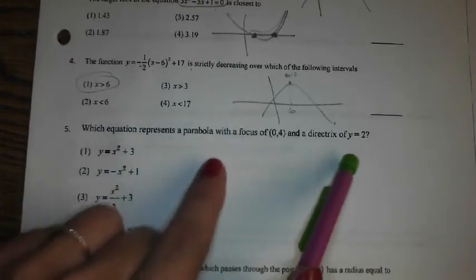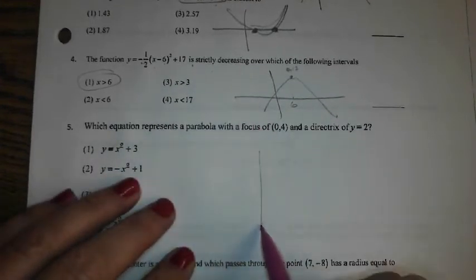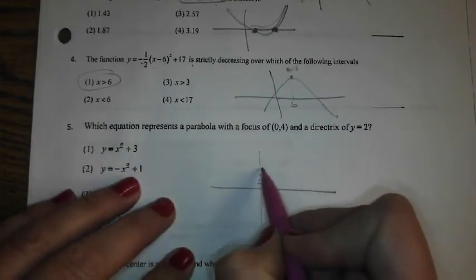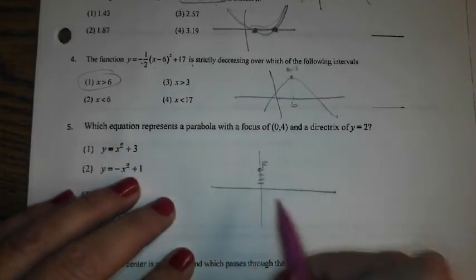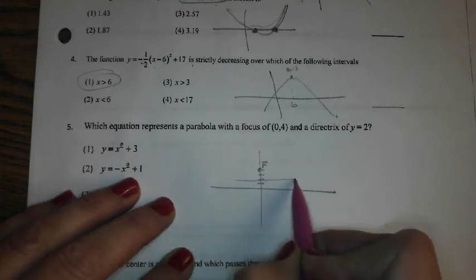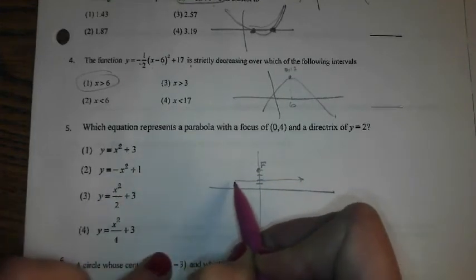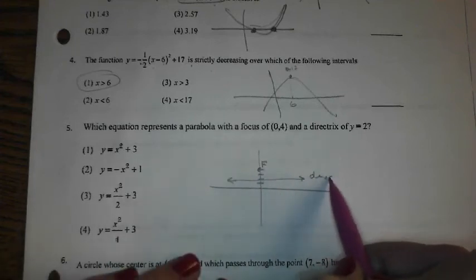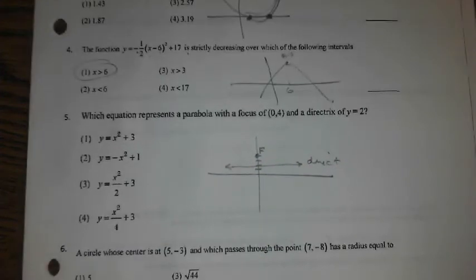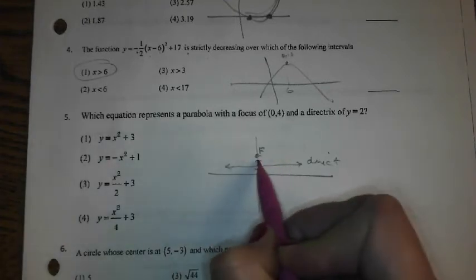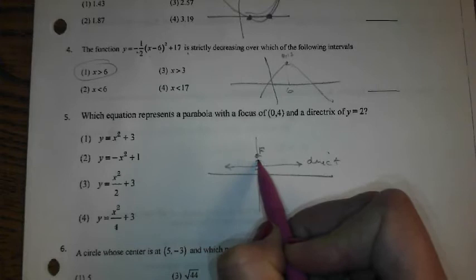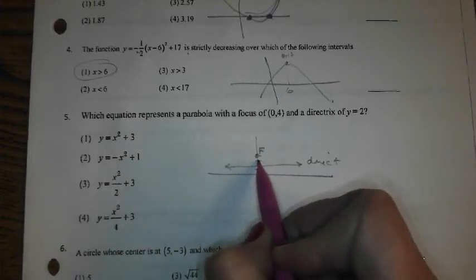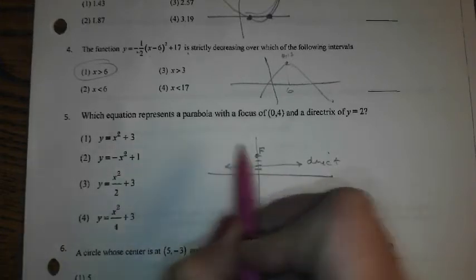Okay, focus directrix. Okay, always a sketch. Here's my focus. Here's my directrix. Where's my vertex? Focus directrix. My vertex is always halfway in between. Where's my vertex? 0, 3, right? Halfway in between. So which one can I eliminate? 2.